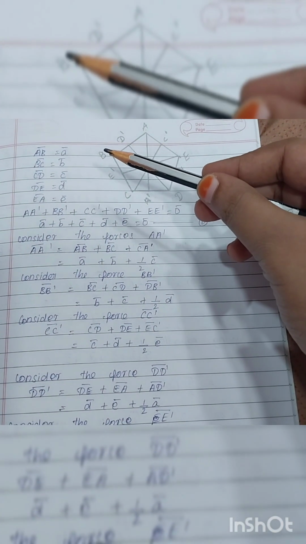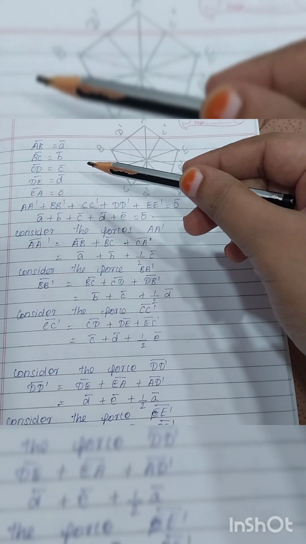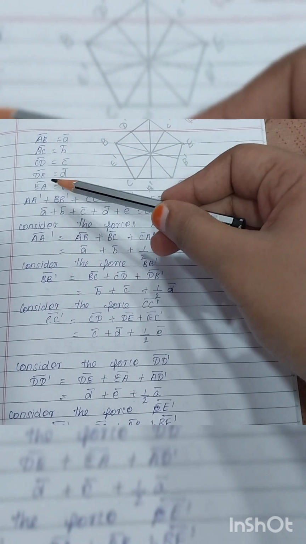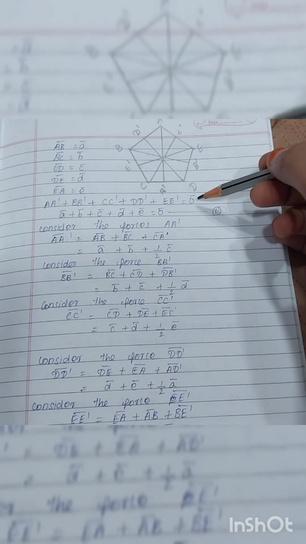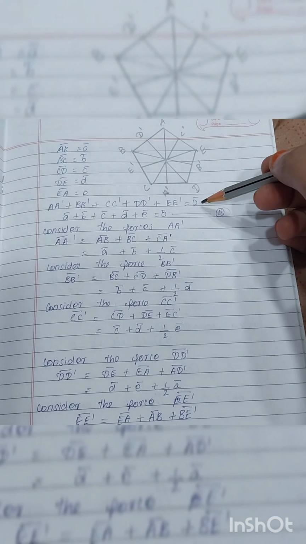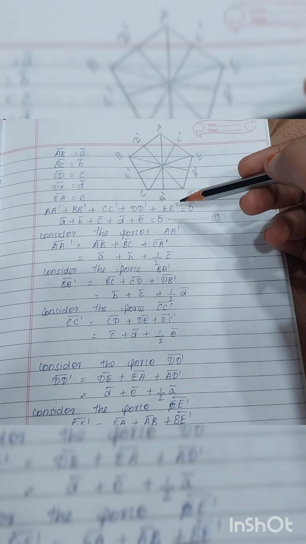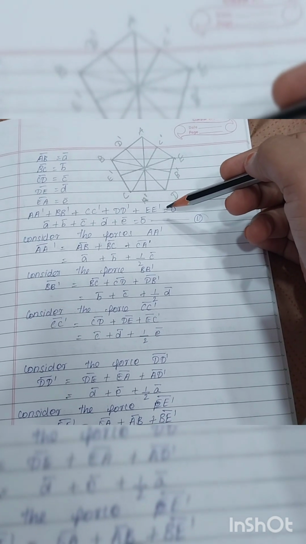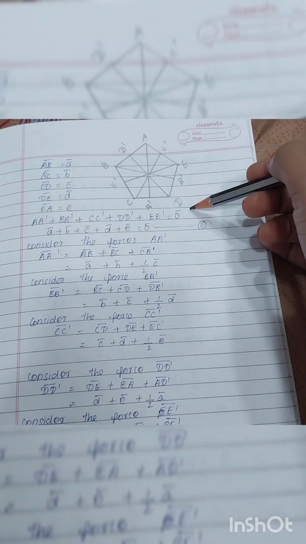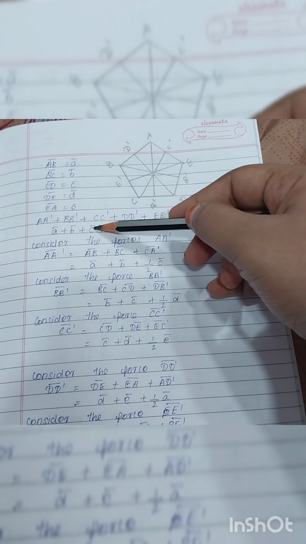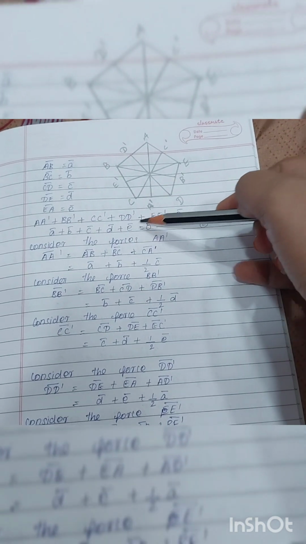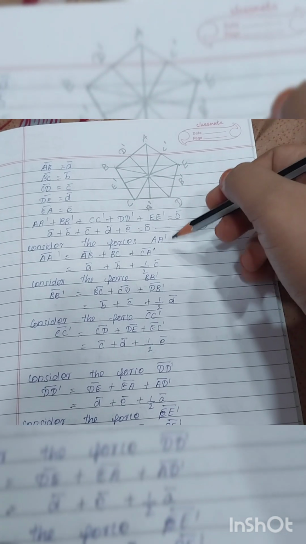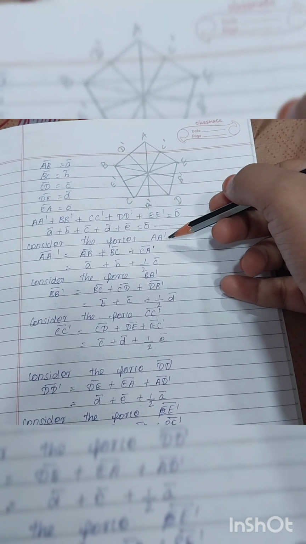Then AB vector equal to a vector, BC vector equal to b vector, CD vector equal to c vector, DE vector equal to d vector, EA vector equal to e vector. We want to prove that A dash plus B dash plus C dash plus D dash plus E dash is equal to 0 vector. A vector plus b vector plus c vector plus d vector plus e vector is equal to 0 vector. We consider this as equation 1. Then consider the forces A and A dash.